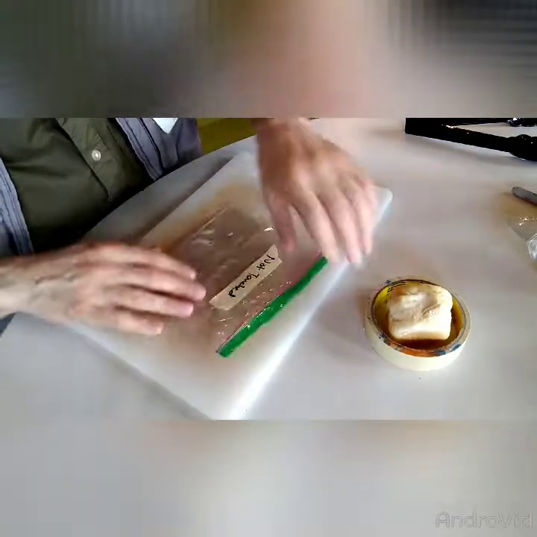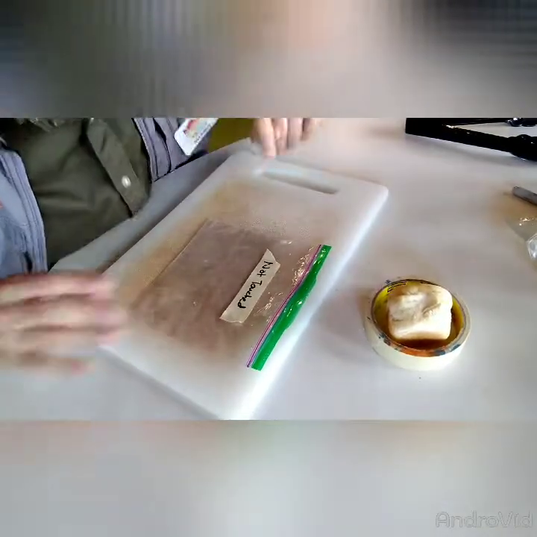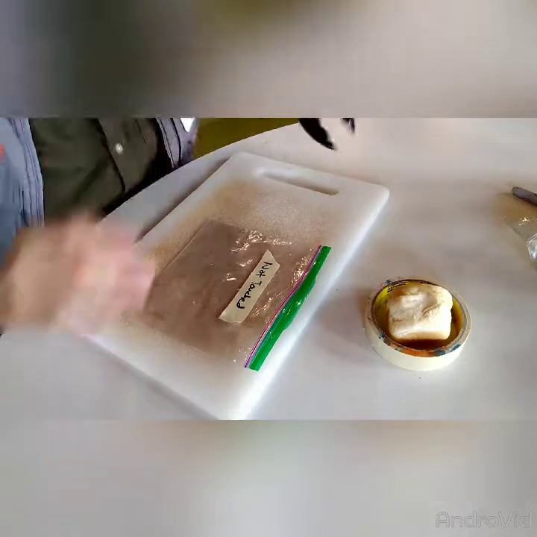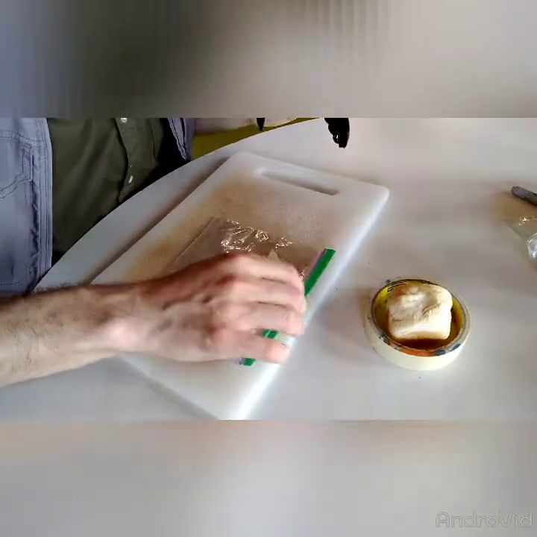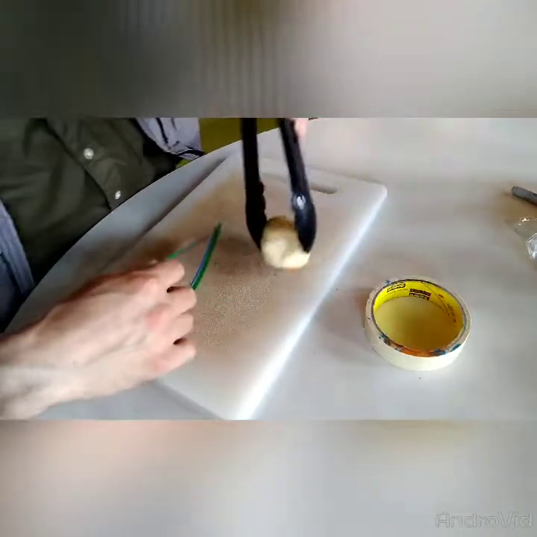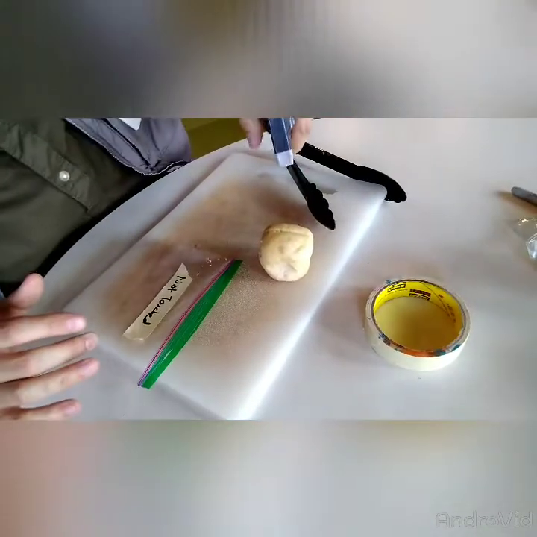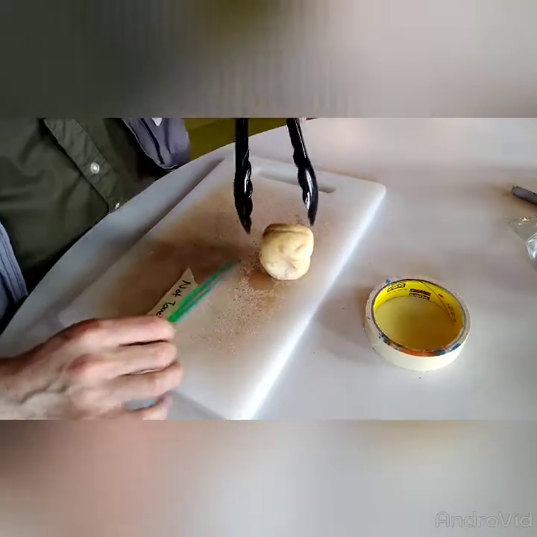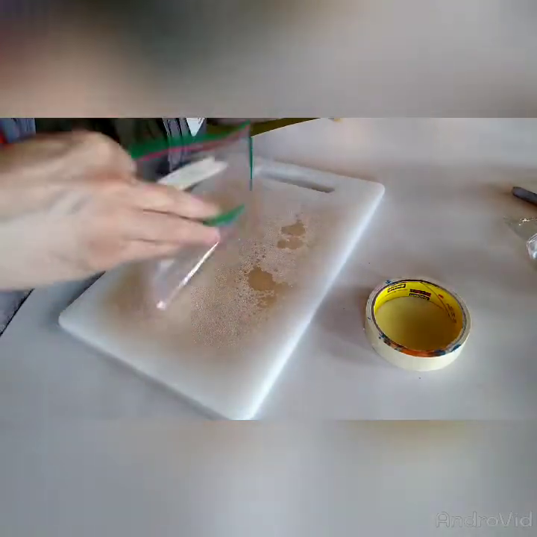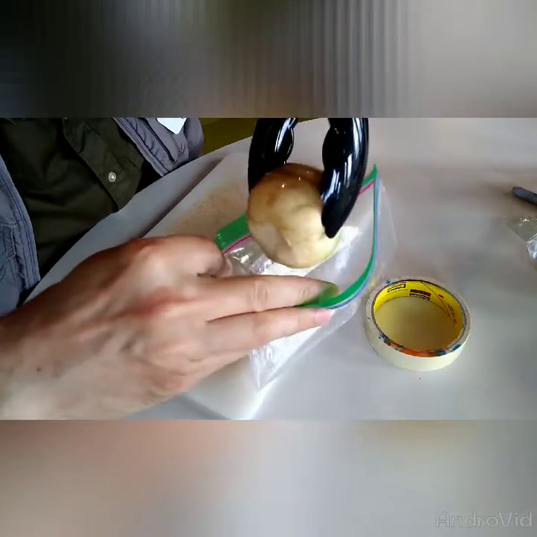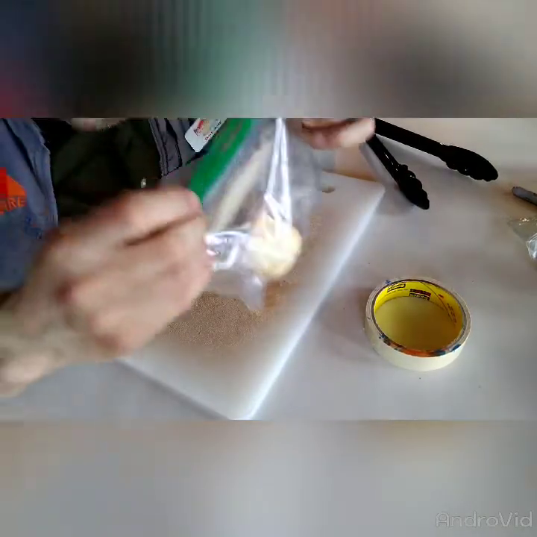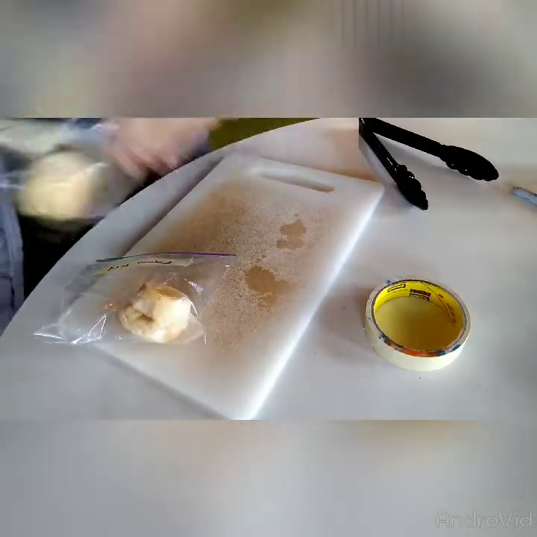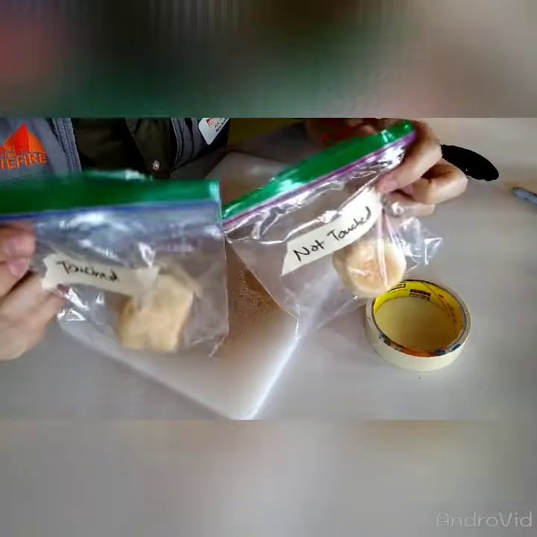Okay, now with this one here, this roll right here, it says not touched because I do not want to touch these with my fingers. Instead, what I'm going to use is a pair of tongs right here. Right. I'm going to just plop this right here without touching it. I'm going to mist it with some water again. Okay, just get a little moist. Okay, and it's going to go right in there again. Again, I want to close up the Ziploc bag. All right, so now I have my two white bread rolls here, touched and not touched.